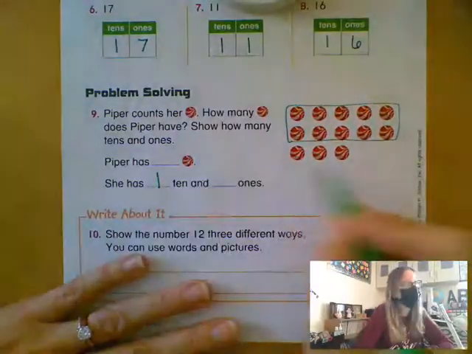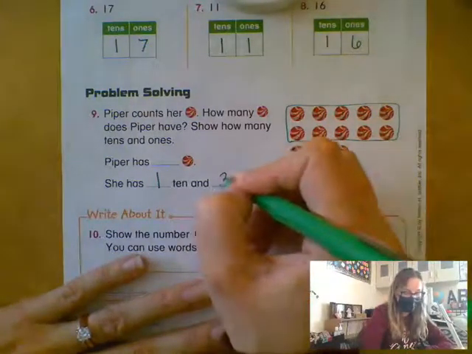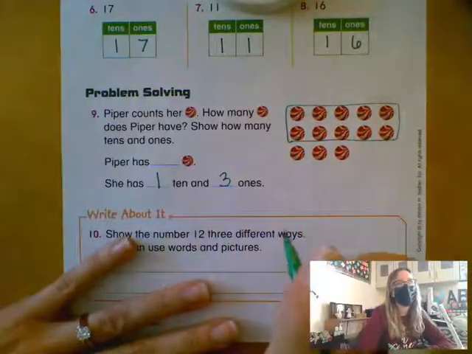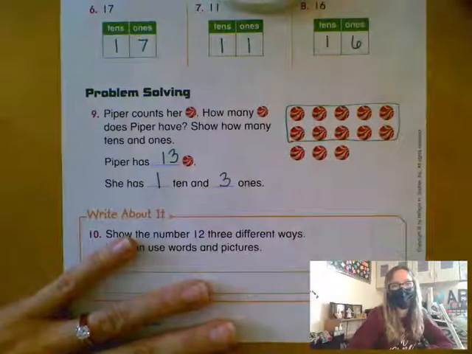And how many ones do I have left over, Jacob? 3 ones. So 1 ten and 3 ones. How many marbles does she have? 13. So on that line, Piper has 13 marbles.